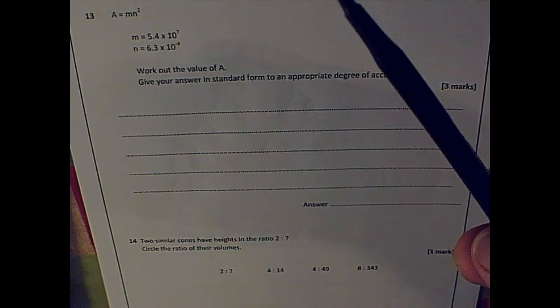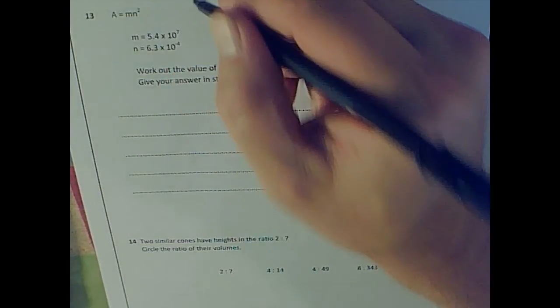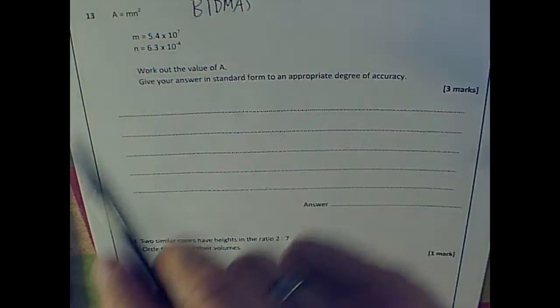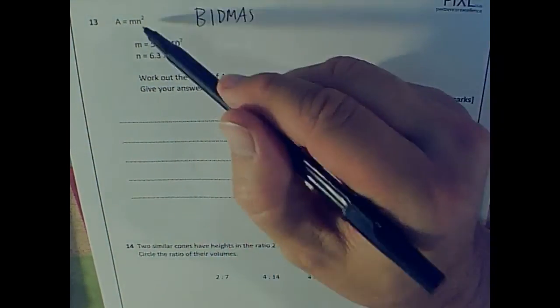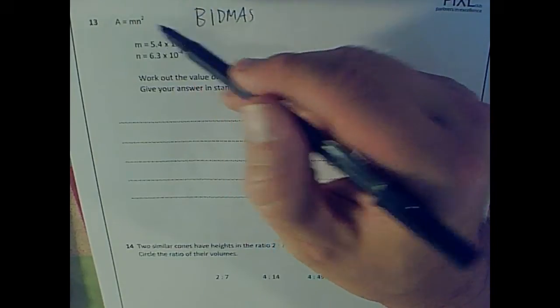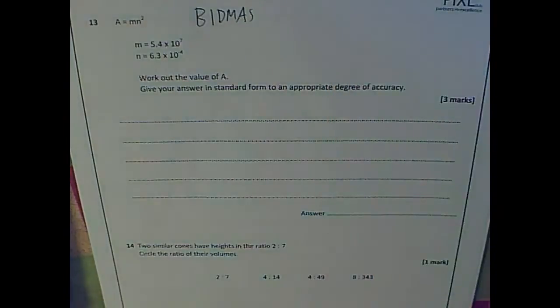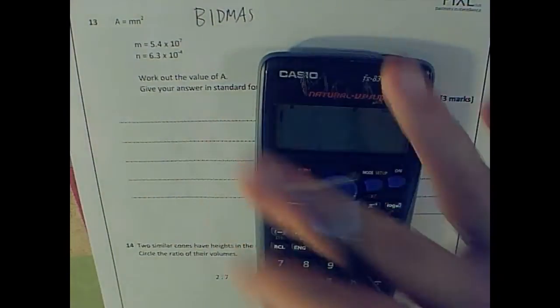So this is really mostly a calculator skills question and an understanding of BIDMAS question, because I need to recognize, with my BIDMAS, that I haven't got any brackets, but I have an index, this n squared, which I must complete before the division, multiplication, addition, and subtraction. So I'm just going to complete that on my calculator, and I'm going to do that bit first.